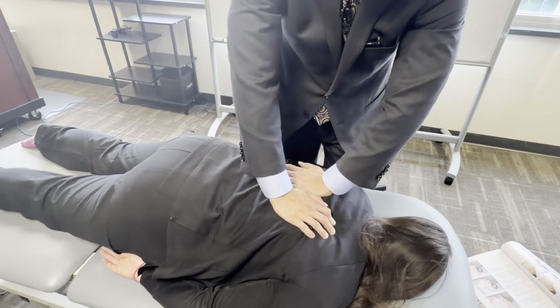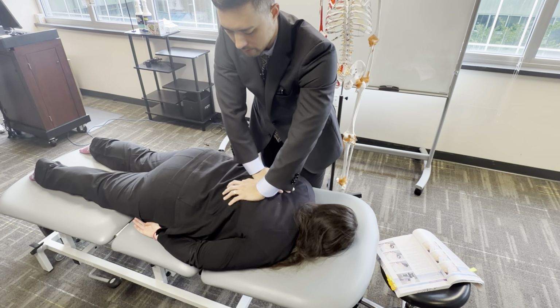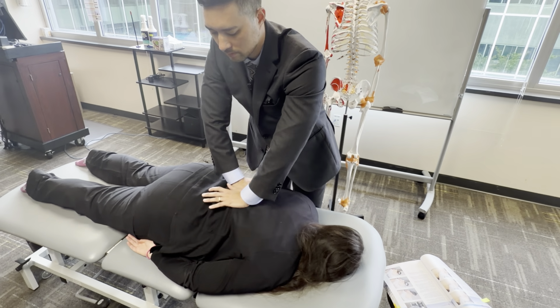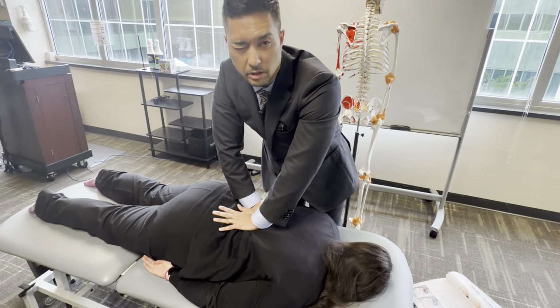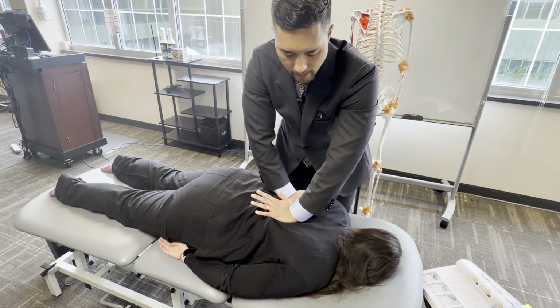So we do some kneading motion up and down. And then maybe I switch hands. And since it's soft tissue, it's just a rhythmic motion. You almost want to try to make the patient fall asleep. That's always a bonus. That just means they're relaxed, like so, okay?